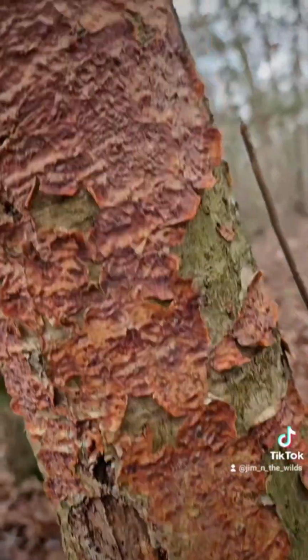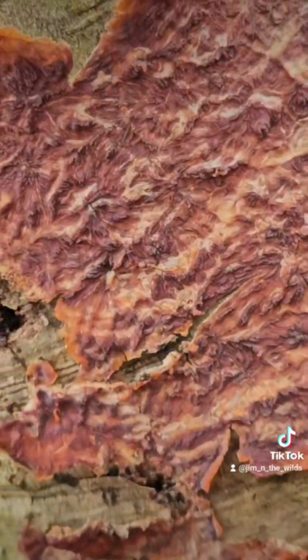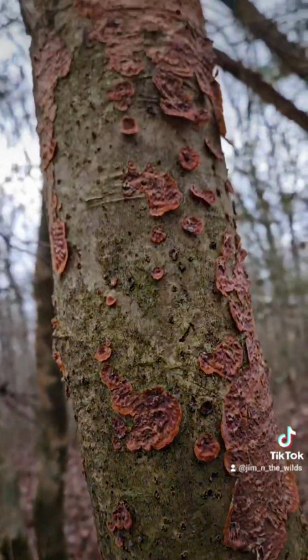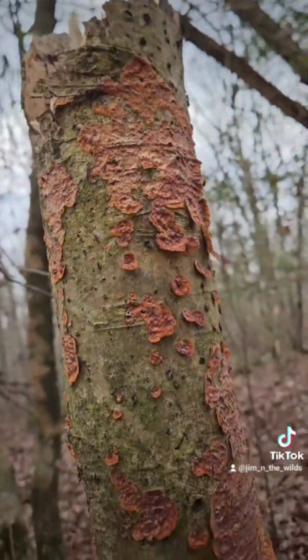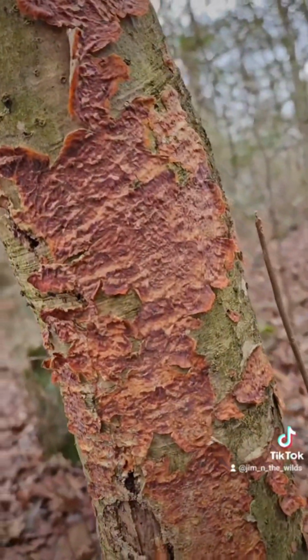Fungi forming these odd scales on this dead holly here. Interesting kind of pinky orangey color too.